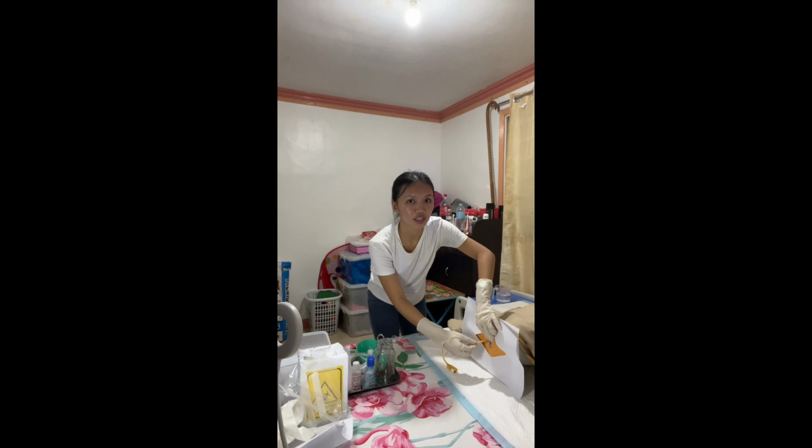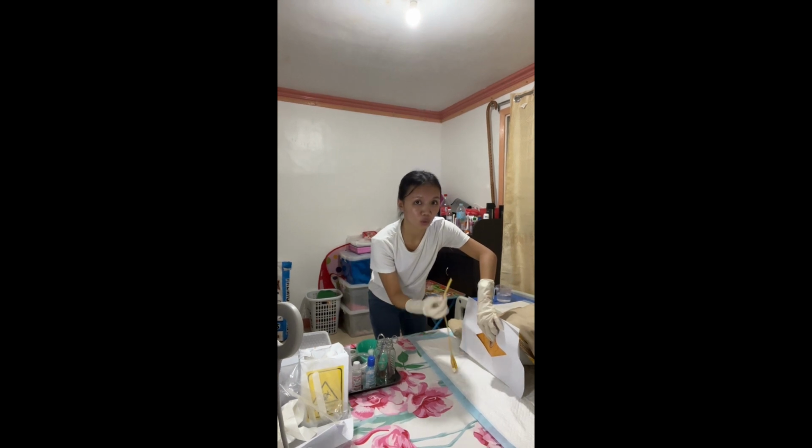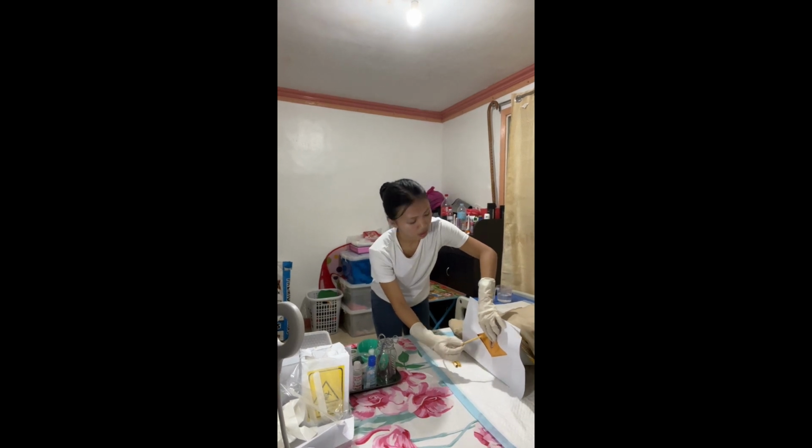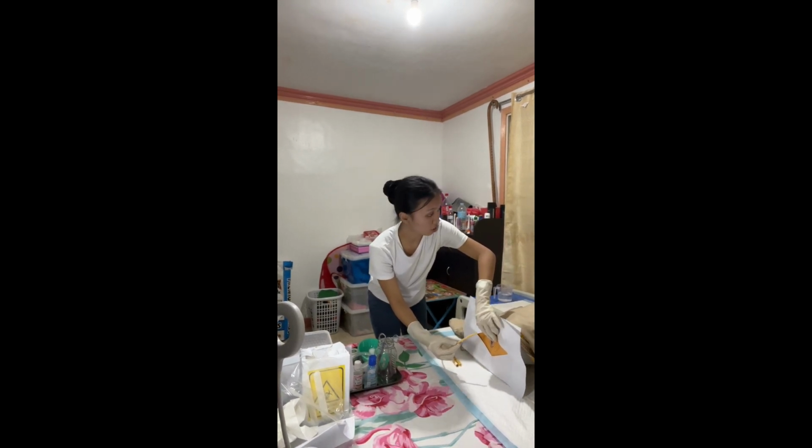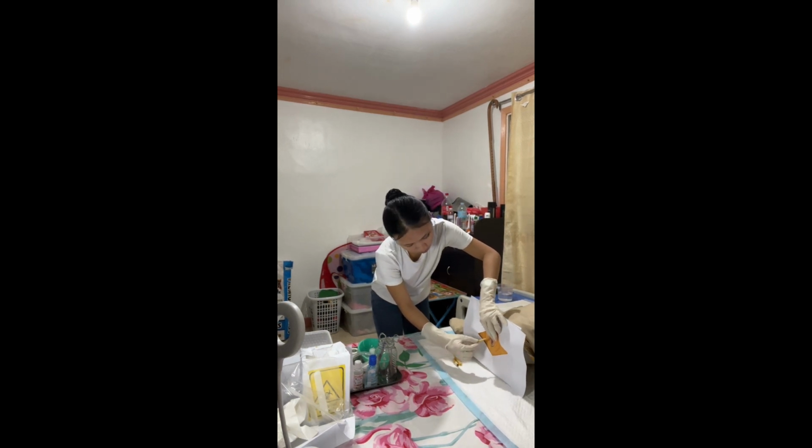Next is to insert the catheter into the meatus for 2 to 3 inches or until urine begins to flow. So now we are going to insert. Now ma'am, I am going to insert the catheter in your urinary urethra meatus. Okay.